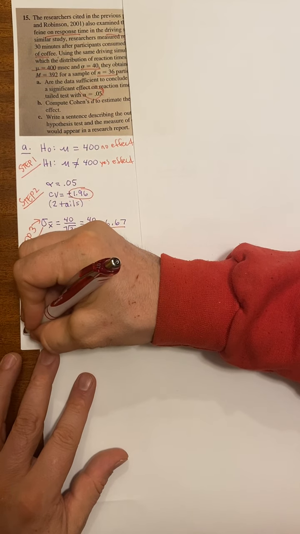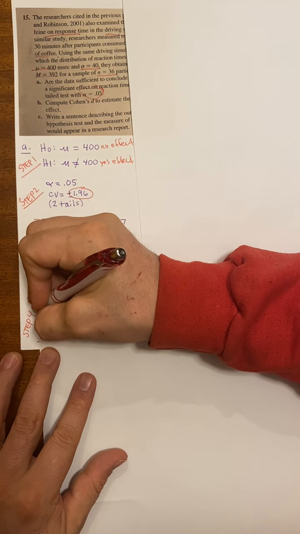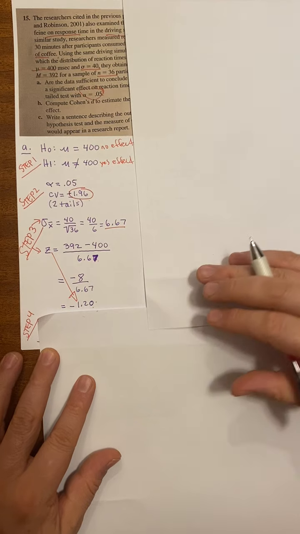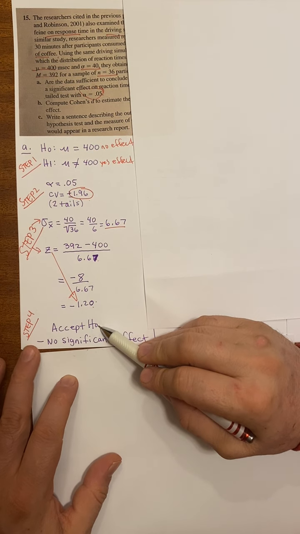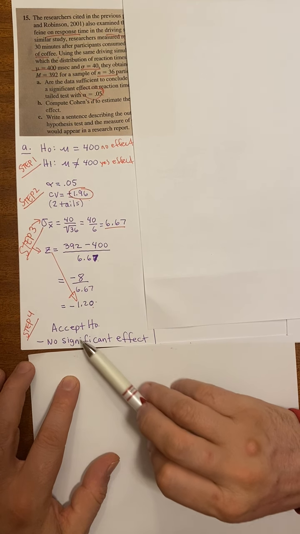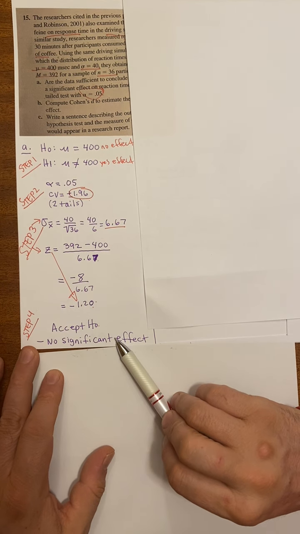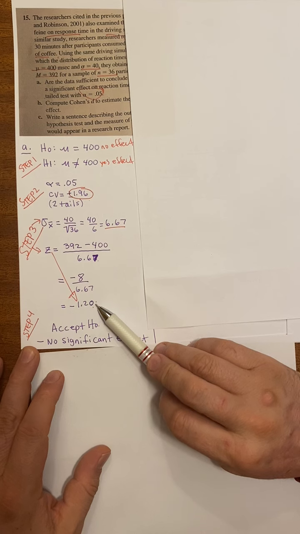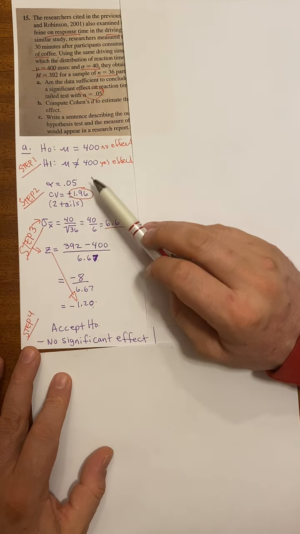That's our step 4. The decision we have to make is that we accept the H0. There was no significant effect. Why was there no significant effect? Because the step 3 Z was less than the step 2 Z.